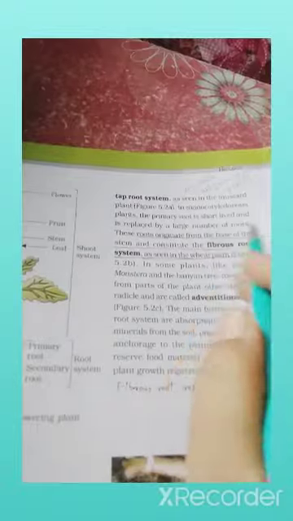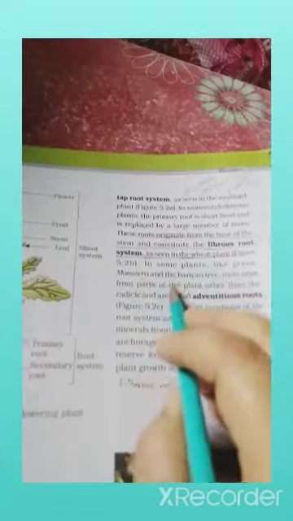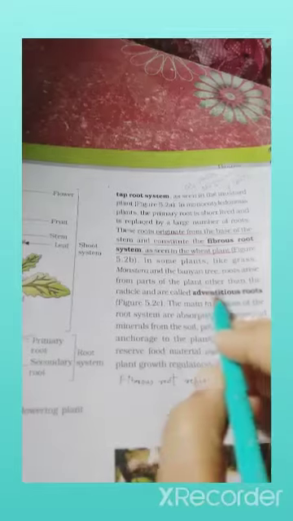In monocotyledonous plants, the primary root is short-lived and replaced by a large number of roots. These roots originate from the base of the stem and constitute the fibrous root system, as seen in the wheat plant. In some plants like grass, Monstera, and the banyan tree, roots arise from parts of the plant other than the radicle and are called adventitious roots.